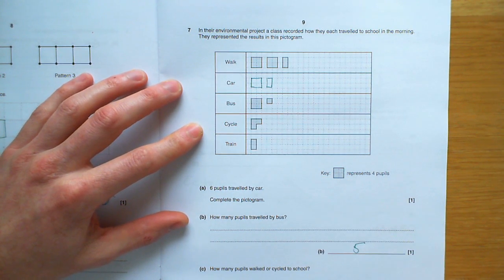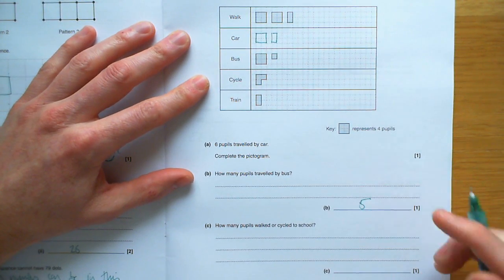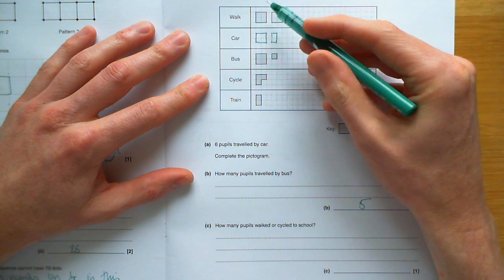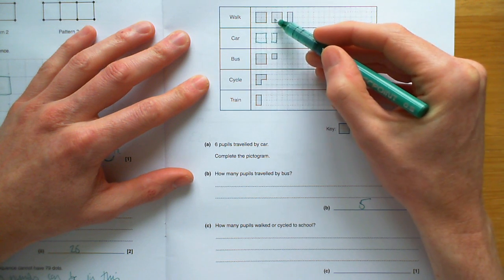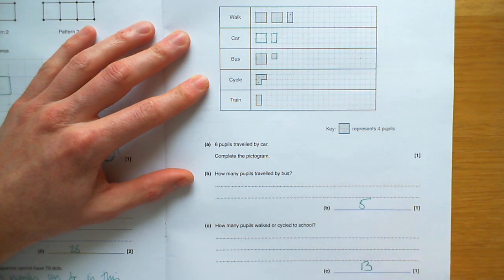How many pupils travelled by bus? 1, 2, 3, 4, 5. How many pupils walked or cycled? So I need walked or cycled. So I need this one. 1, 2, 3, 4, 5, 6, 7, 8, 9, 10, 11, 12, 13.